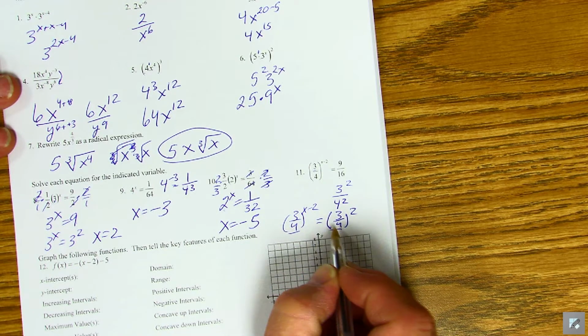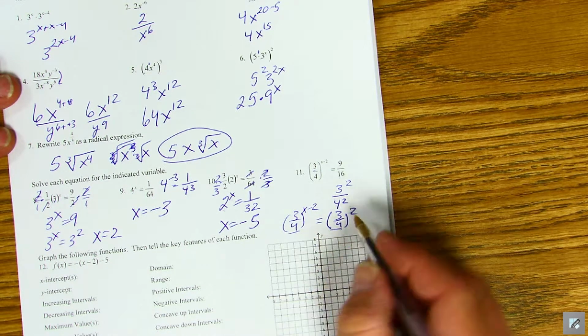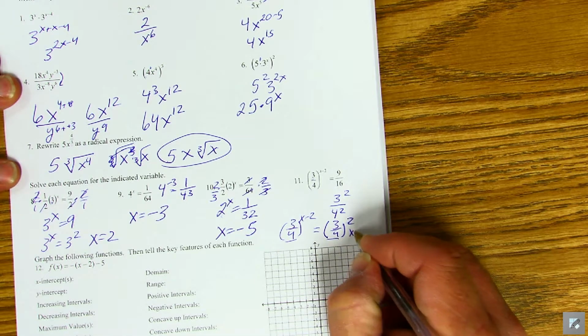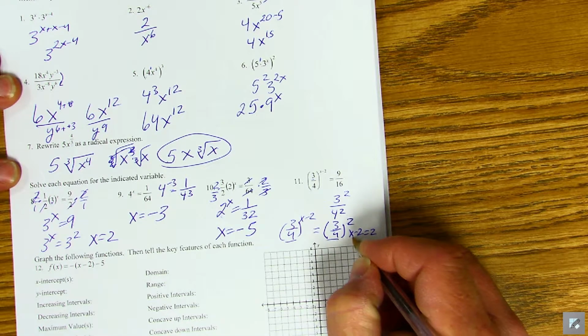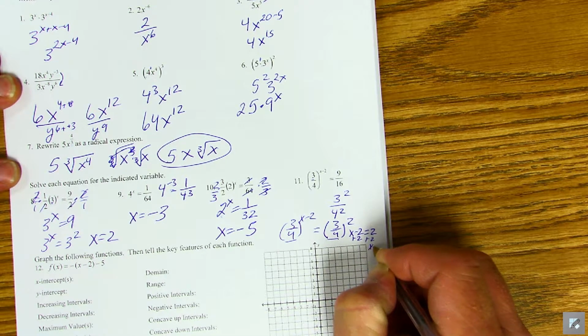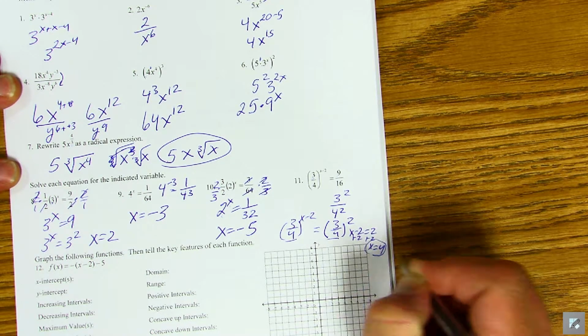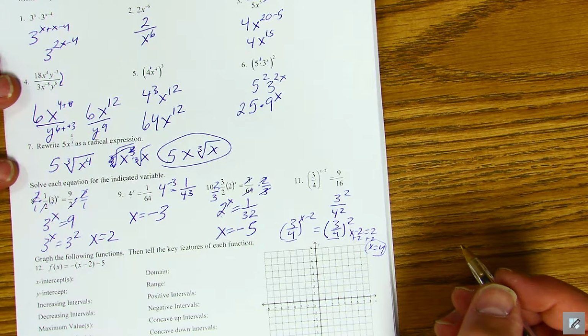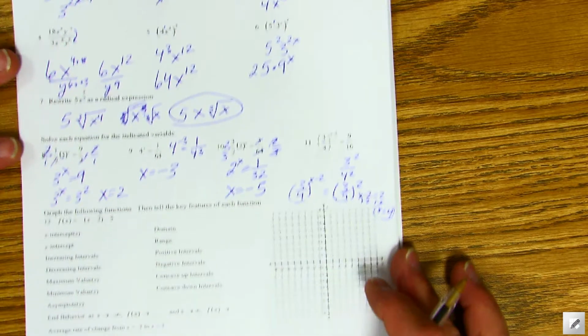Bases are the same, exponents must be the same. Hence we get x minus 2 equals 2. Add the 2 over, we get x equals 4. And there's our answer, x equals 4. Okay, we're done.